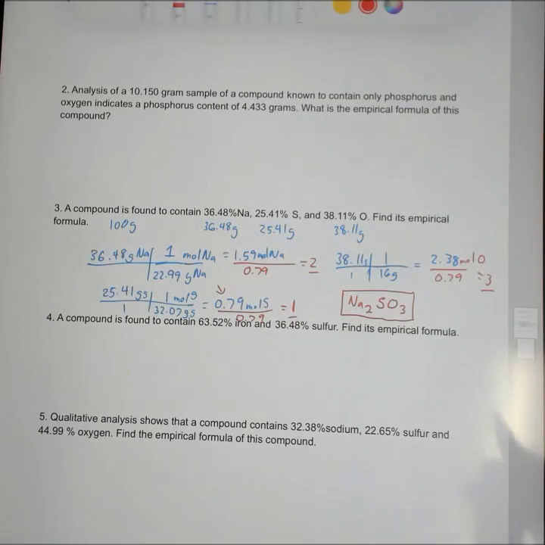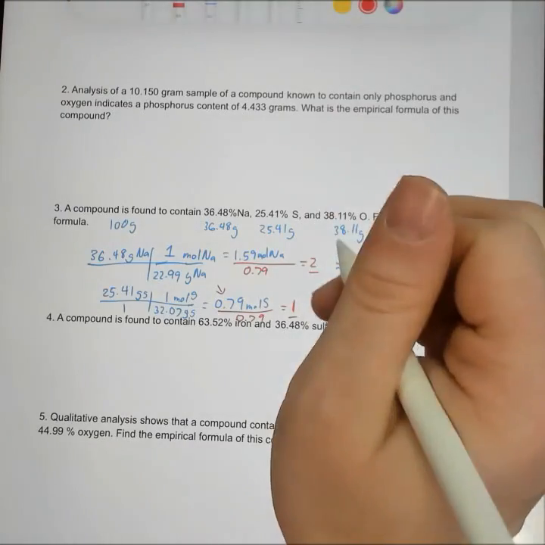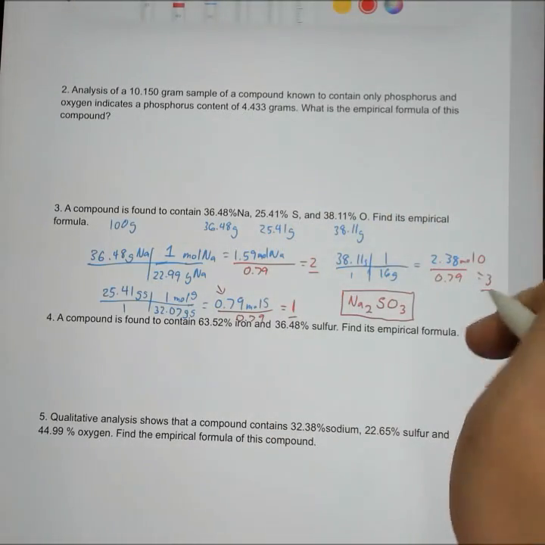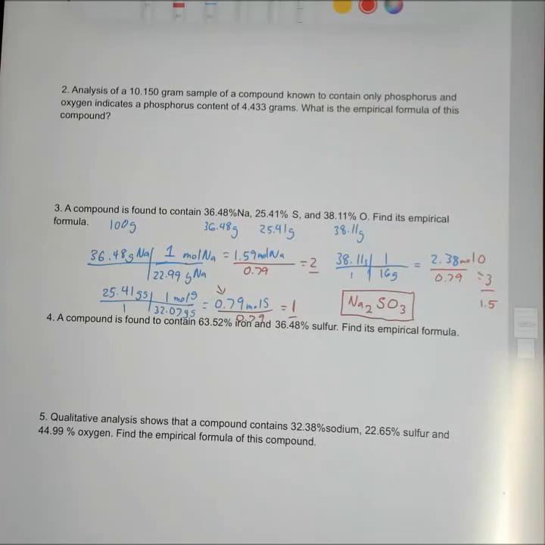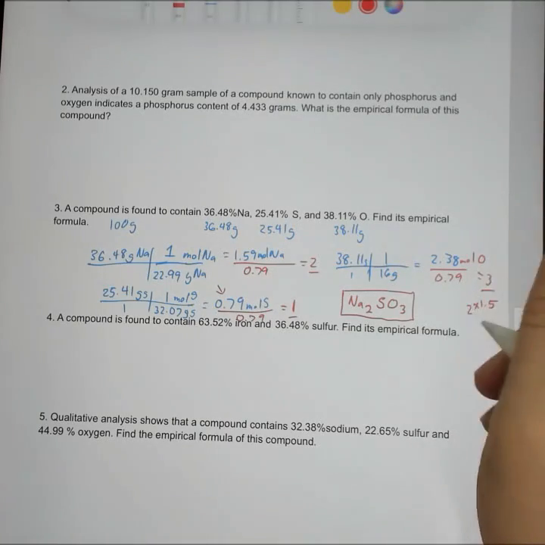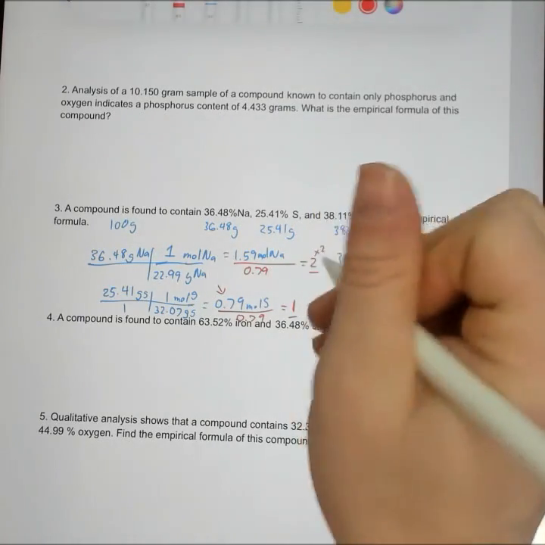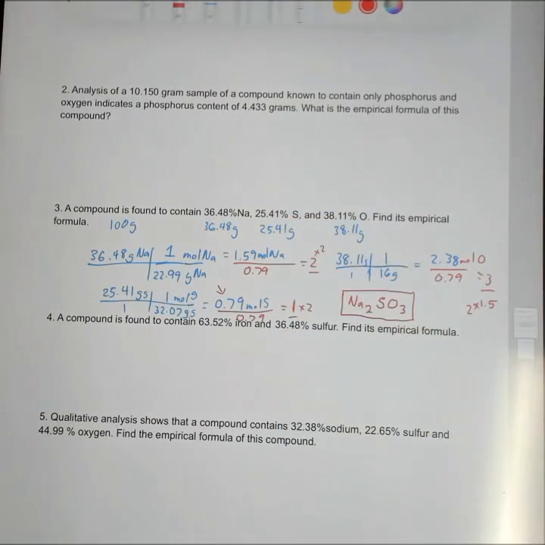The one thing: let's say instead of these numbers we had 1, we had 2, but for oxygen we had a 1.5 instead. If you ever get a 1.5, you need to multiply everything by 2. You go back and multiply everything by 2, because that will get our 0.5 to a whole number and everything else will remain a whole number. That's how you come up with empirical formulas.